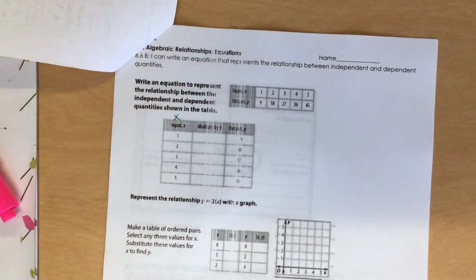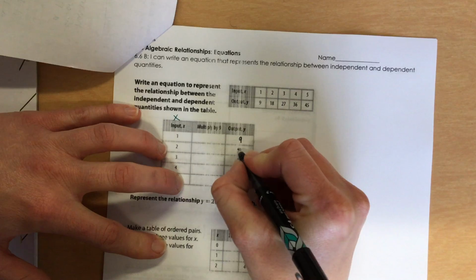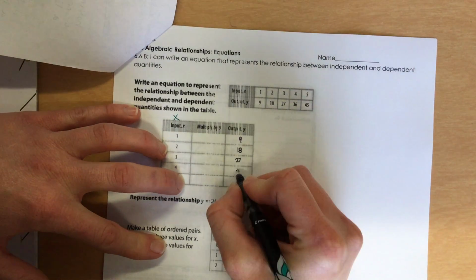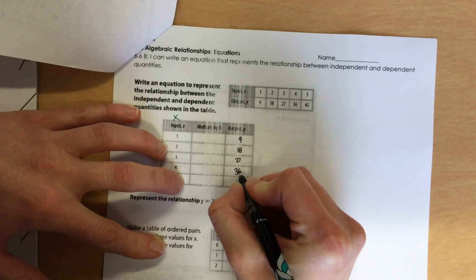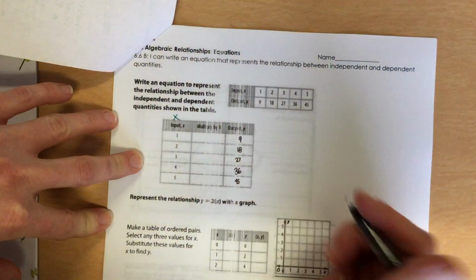Okay, and I apologize this didn't come out very well. So give me 1 second. So you might need to take your pencil and retrace some of these numbers. Okay, this is a 9. This is 18, 27, 36, and 45.